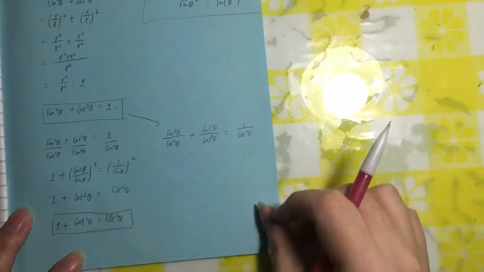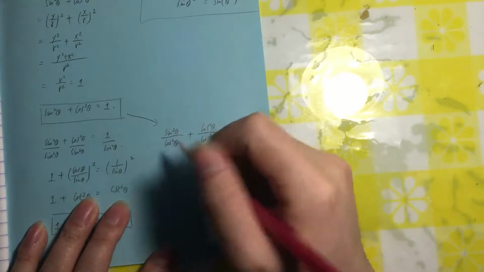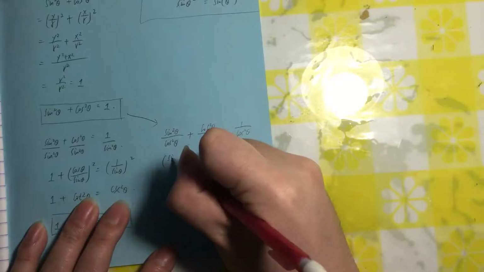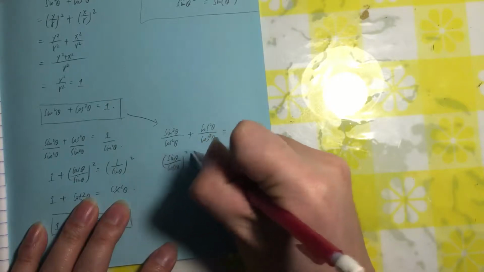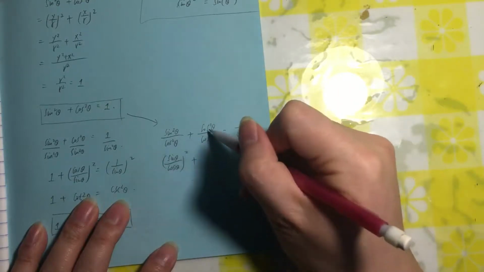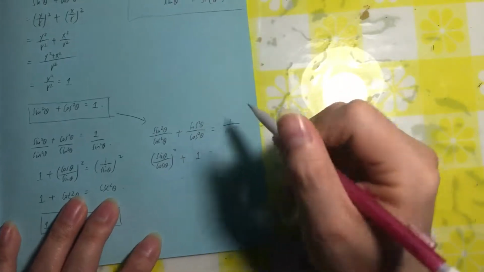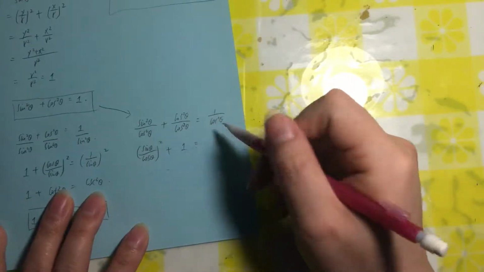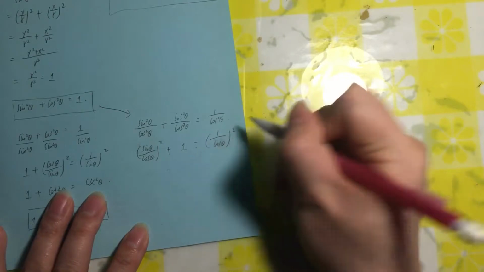Next, if I simplify, sine squared theta over cosine squared theta is sine theta over cosine theta squared. Cosine squared theta over cosine squared theta is 1. And 1 over cosine squared theta can be rewritten as 1 over cosine theta squared.